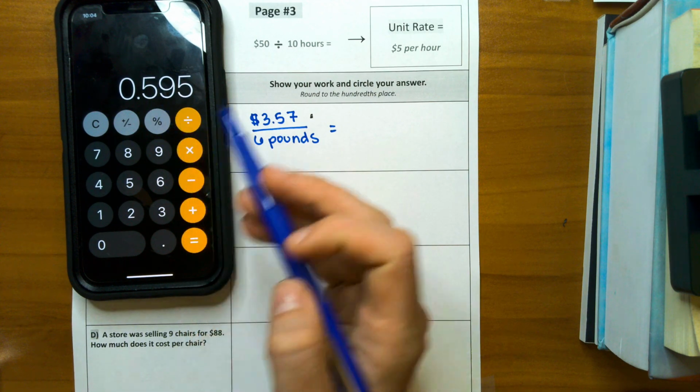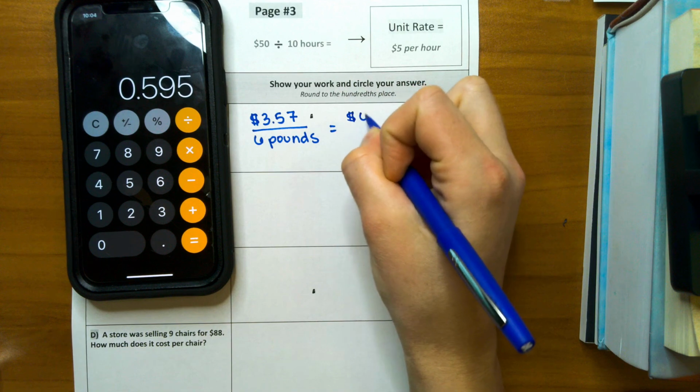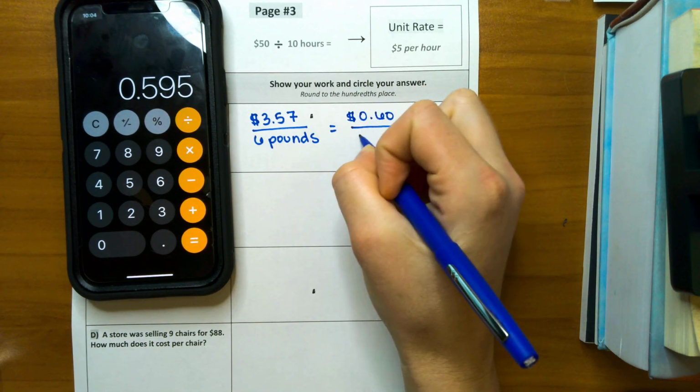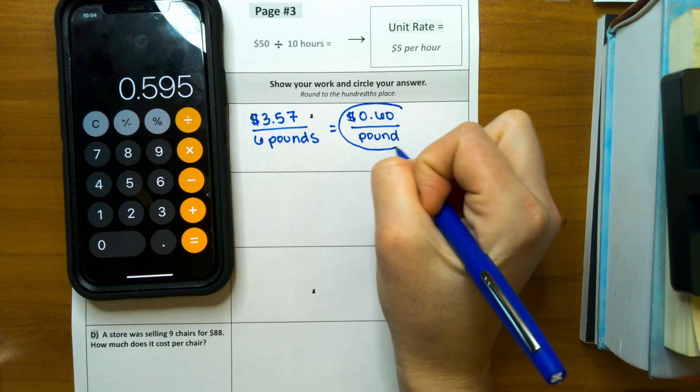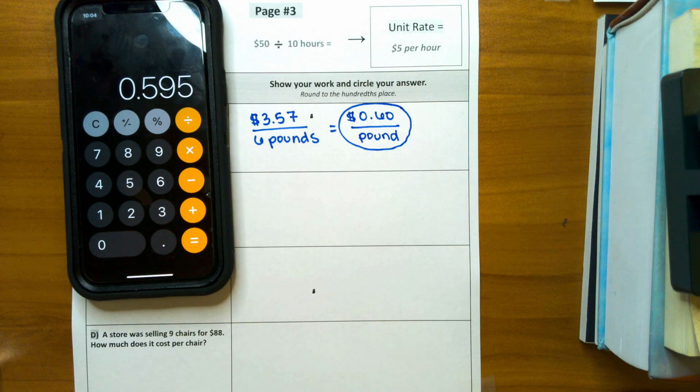This will round to 60 cents per pound of apples. Don't forget to circle your answer and round to the hundredths place. Complete the rest of page 3. Come back when you're ready for page 4.